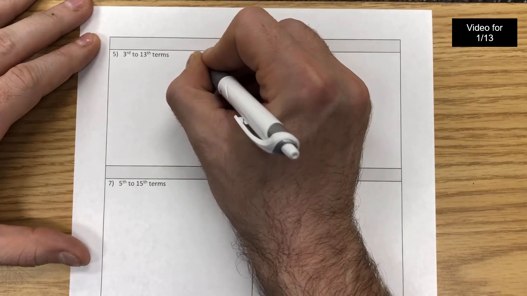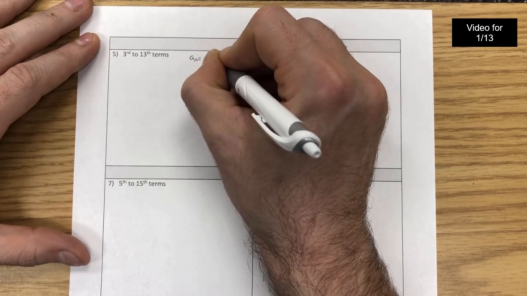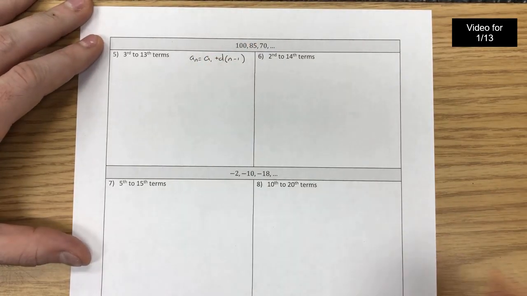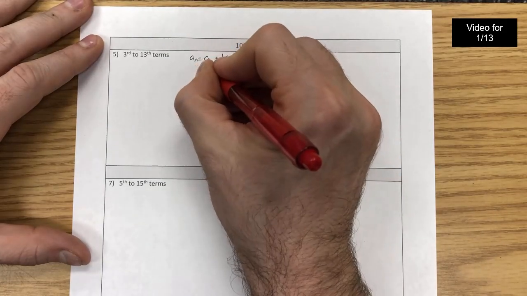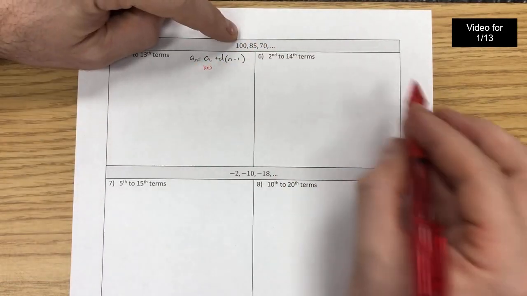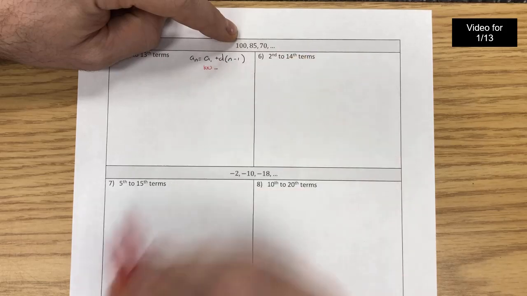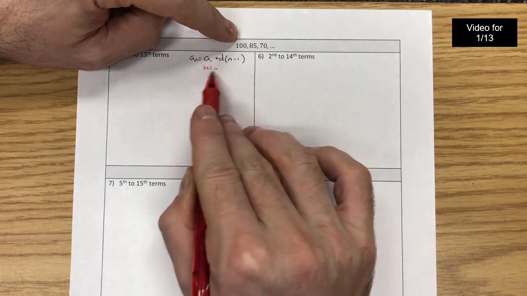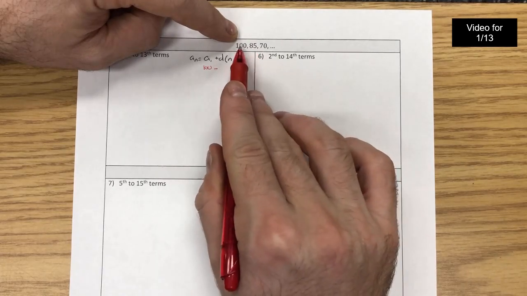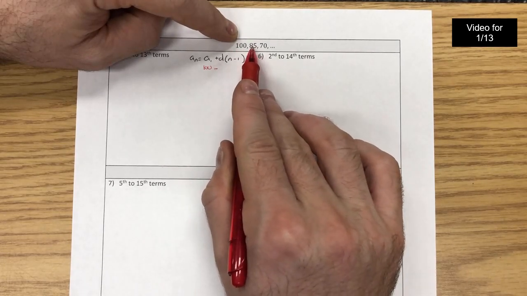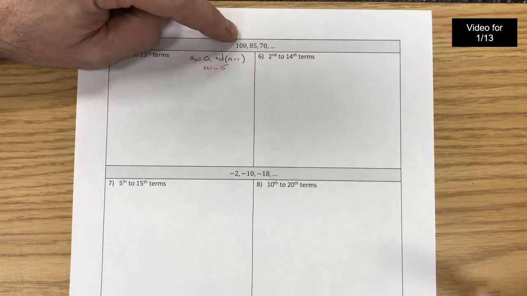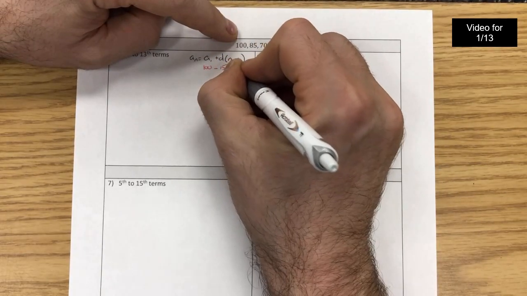So first and foremost, let's figure out what our pattern is. What is the formula for what's going on? Start out, I know my first term is 100. In this case, I know I'm going down, so my d is going to be subtracted. I'm not going to be adding something each time, I'm going to be subtracting it. Looks like I went down by 15. If I subtract 15 again, I'll get to 70. So minus 15 times n minus 1.